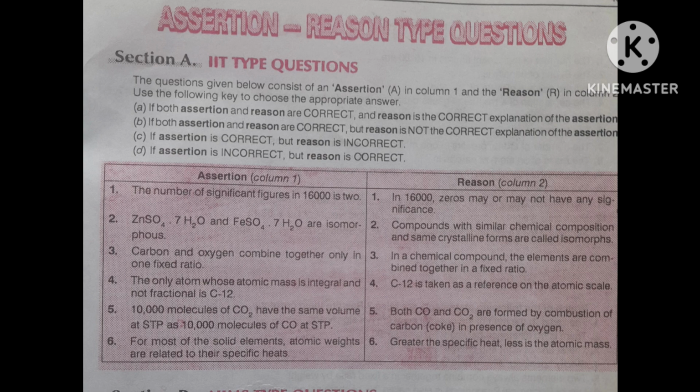Here you should know that equal molecules have the same volume at STP, because 22,400 cc of any gas at STP has the Avogadro number of molecules.